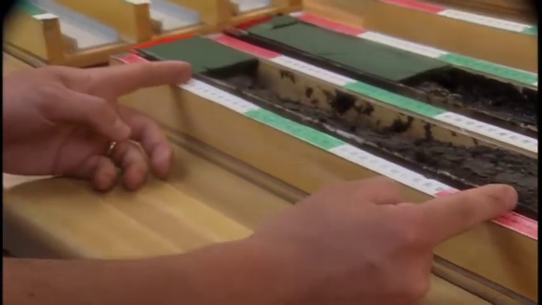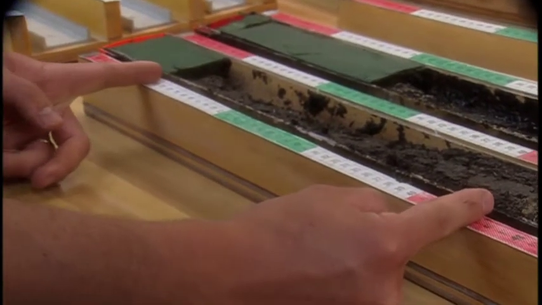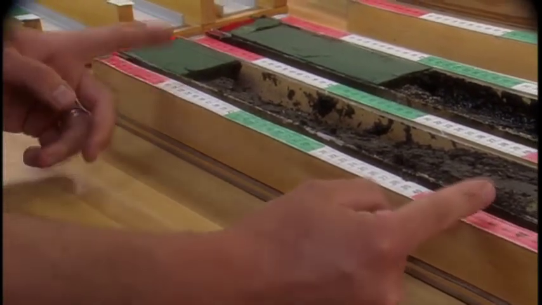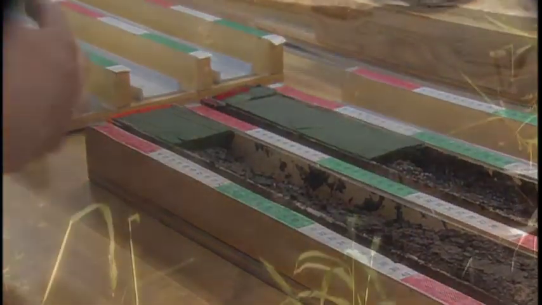And then the last 150 years is represented in the top. And the big difference here is that this sediment at the top has not yet been squished down by the weight of new sediment on top.